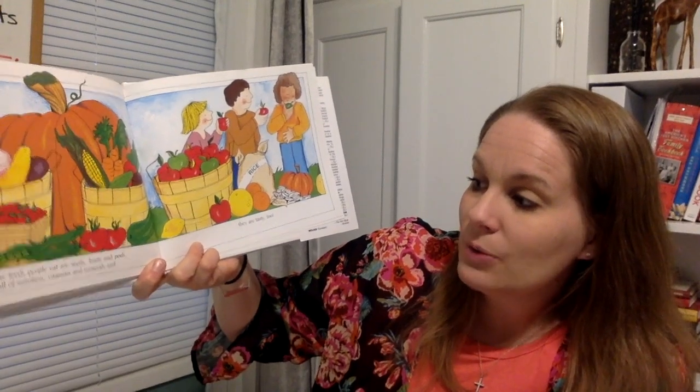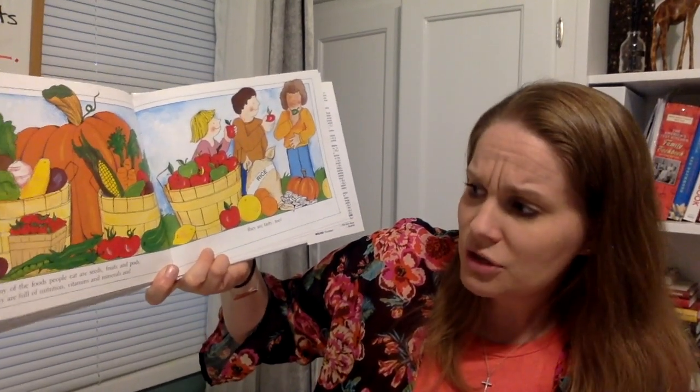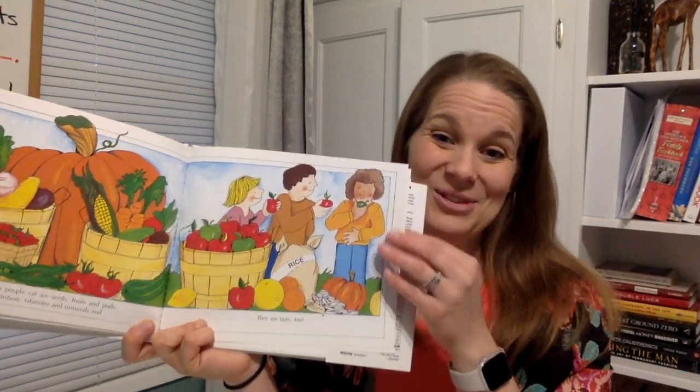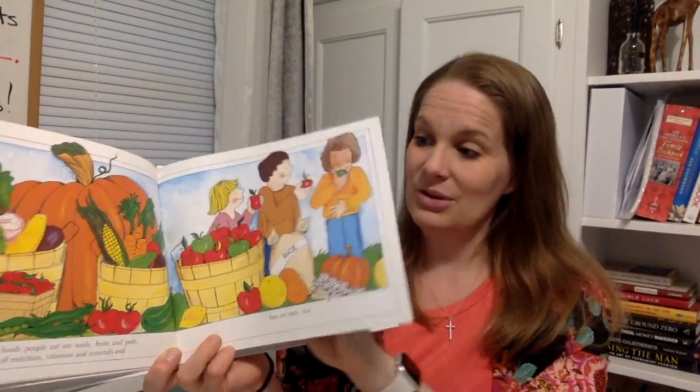Many of the foods people eat are seeds, fruits, and pods. They are all full of nutrition, vitamins, minerals, and they're really tasty too. And that's the end, boys and girls.